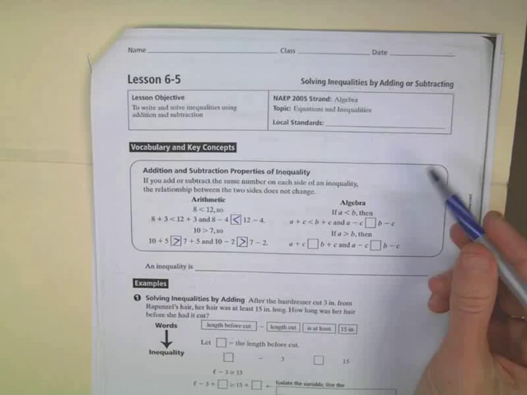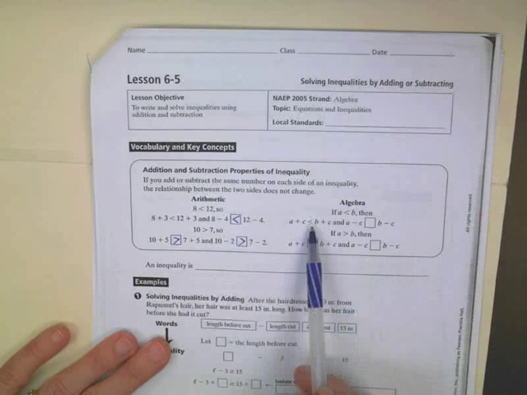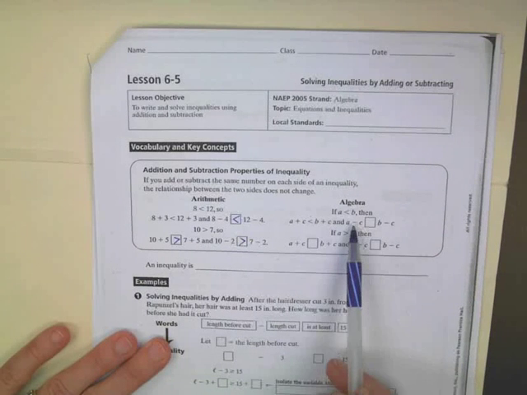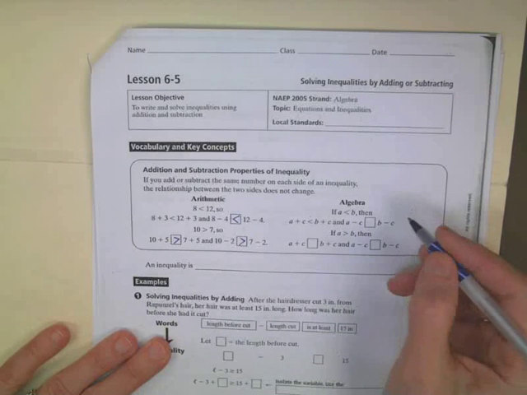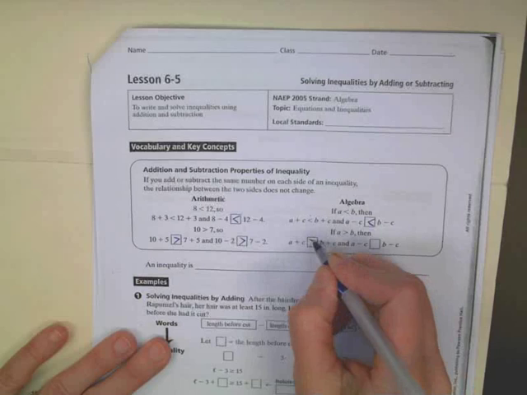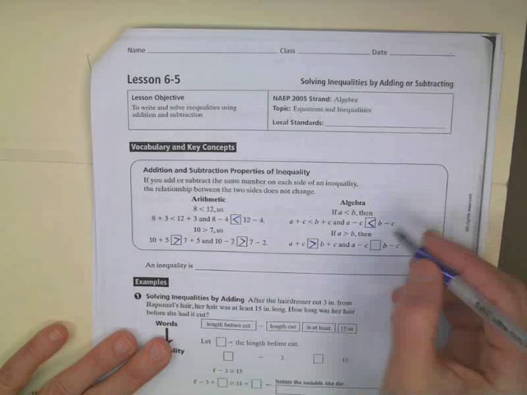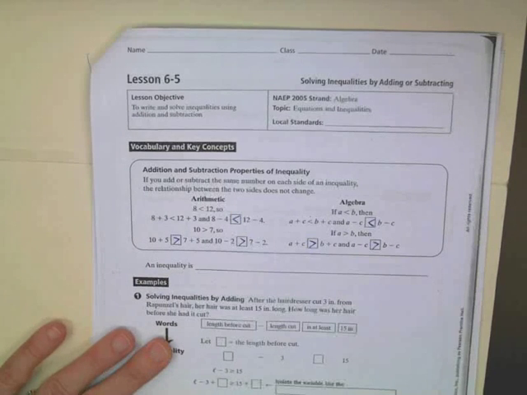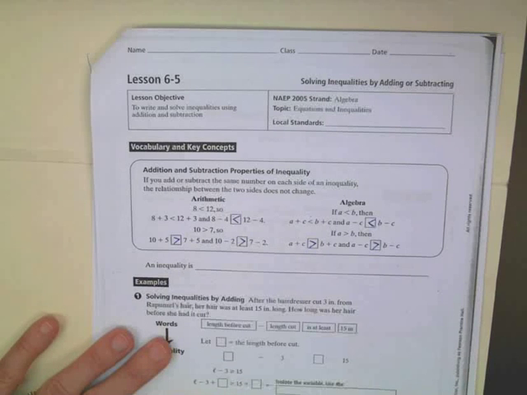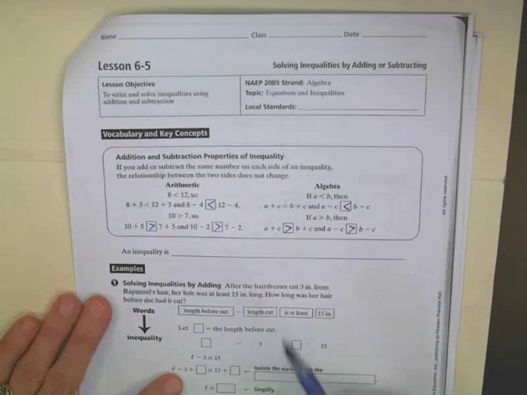Algebraically speaking, with variables, if A is less than B, then A plus C is less than B plus C, and A minus C is going to be less than B minus C. If A is greater than B, then A plus C is going to be greater than B plus C, and A minus C is going to be greater than B minus C. These are true as well, similarly, for greater than or equal to and less than or equal to. So they apply just like that.